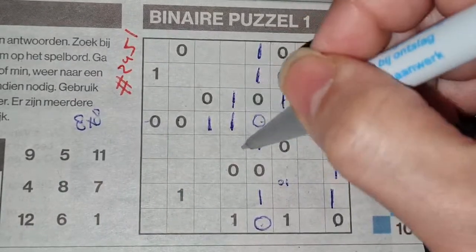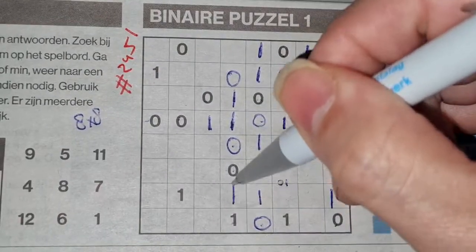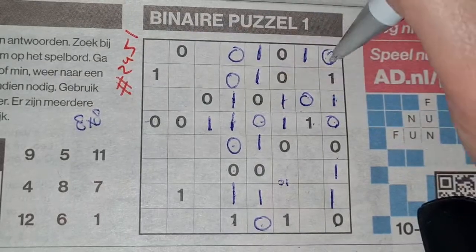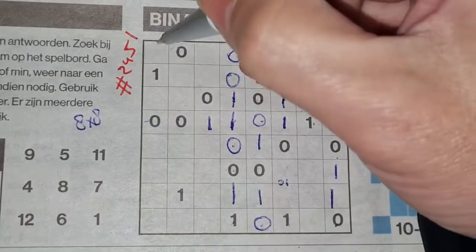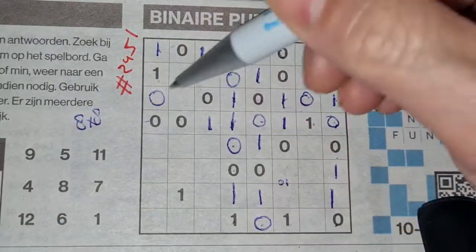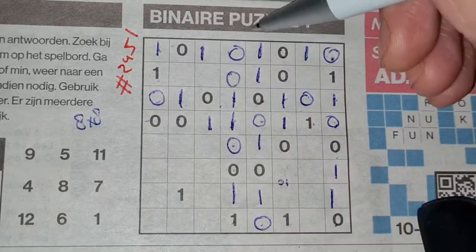Now we have double 1. Here no, there no. Double O, here 1, there 1. Now we have 4 1s, so the rest are O's. The first row we have here 4 O's, so the rest are 1s. Double 1, here no, there no. We have here 4 O's, so the rest are 1s.